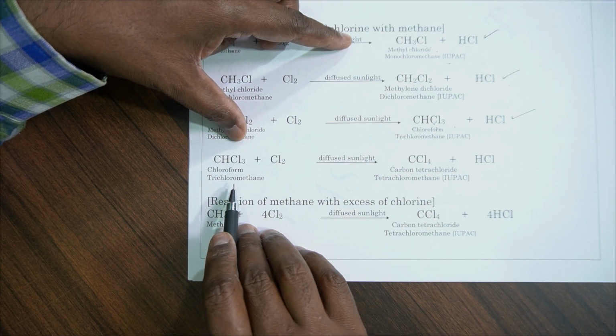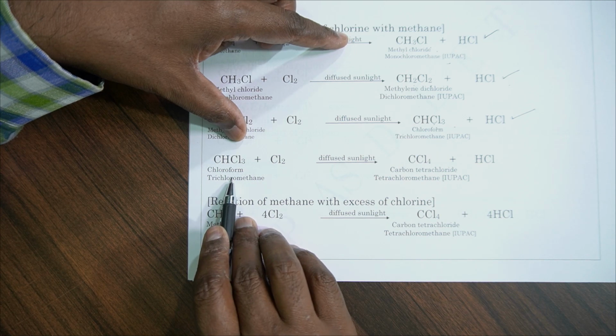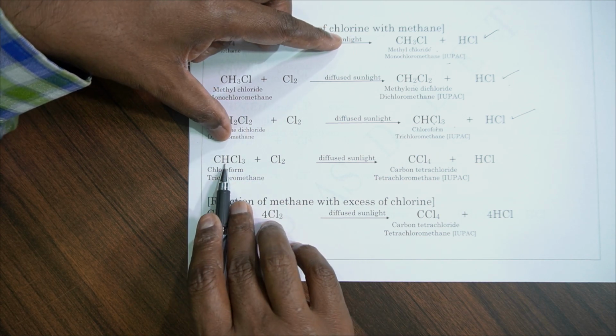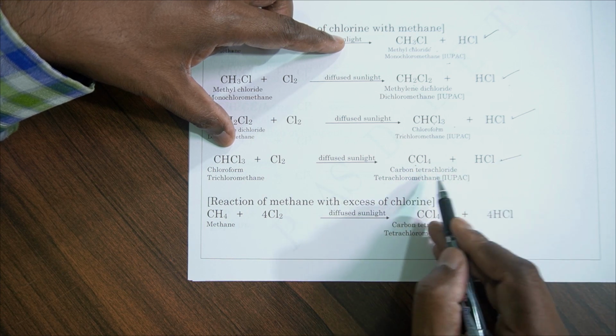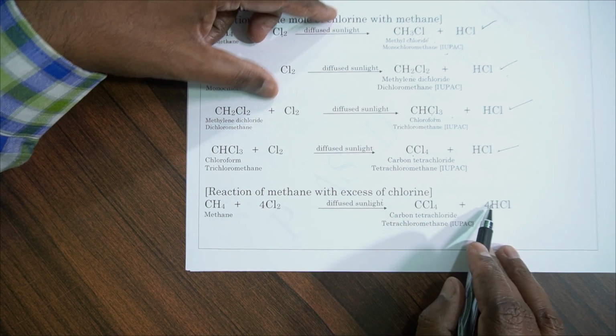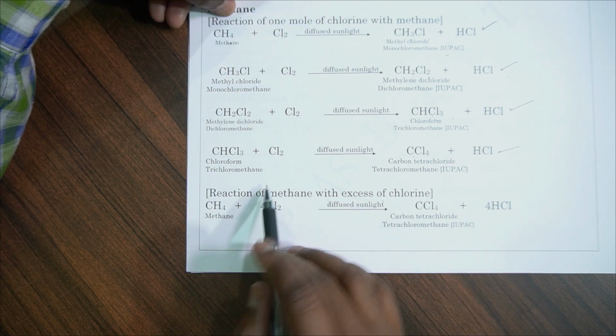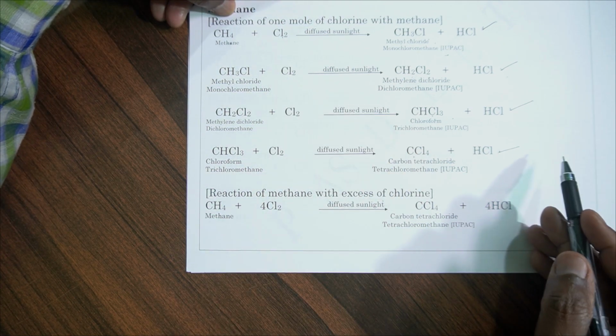Then we have the fourth one, chloroform. You can bring this side and again react with chlorine. The last hydrogen, one more hydrogen is there, that goes out. HCl is formed and CCl4, carbon tetrachloride. IUPAC name is tetrachloromethane. This is one chlorine at a time, one hydrogen replaced at a time.